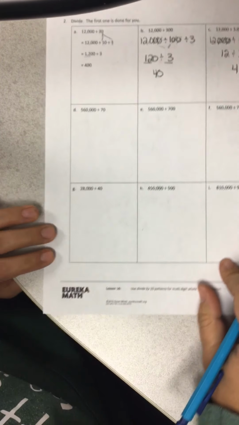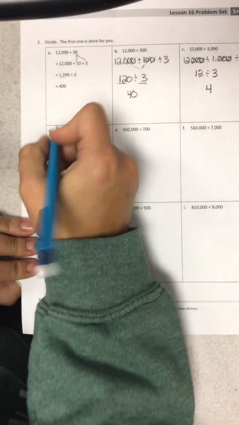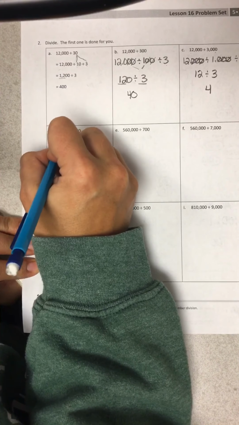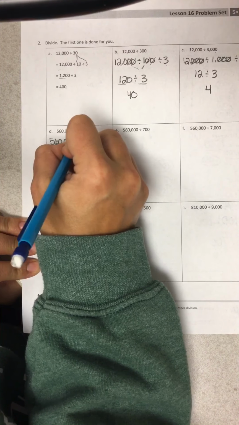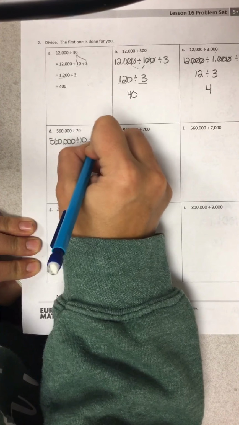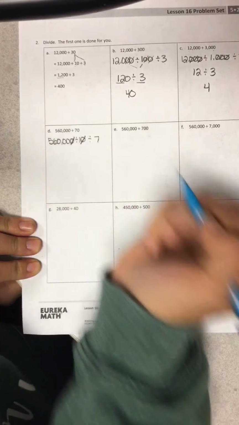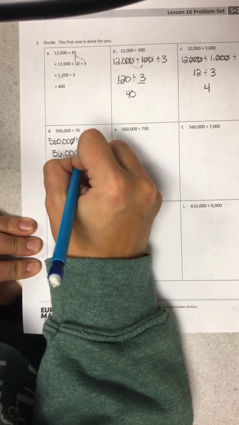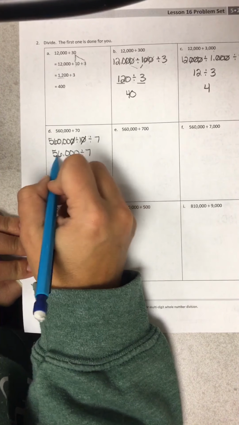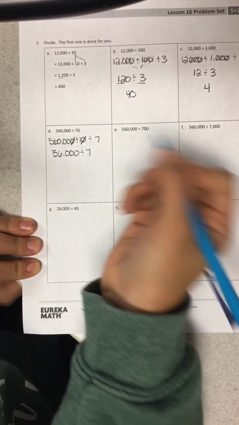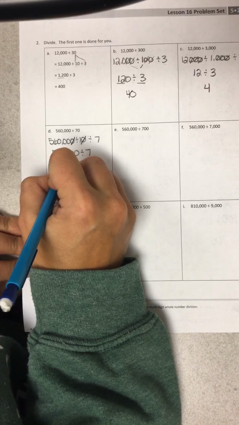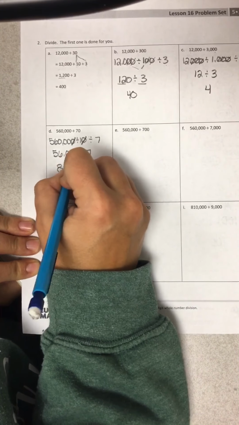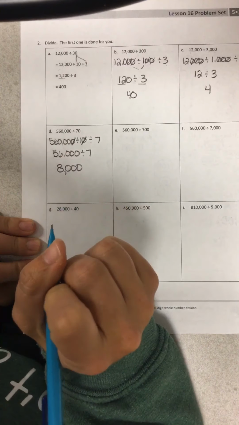Okay, so same thing down here. I'm going to do 560,000 divided by 10 first, and then I'm going to divide it by 7. So I'm going to get rid of that 10, and I'm going to have 56,000 now, and I'm going to divide it by 7. So 56 divided by 7 is going to give me 8. And then I've got 1,000. So the answer is 8,000.